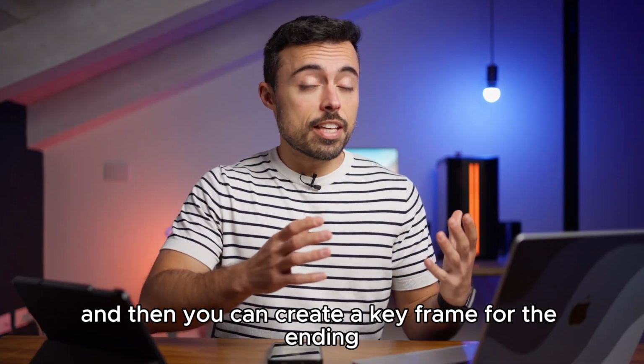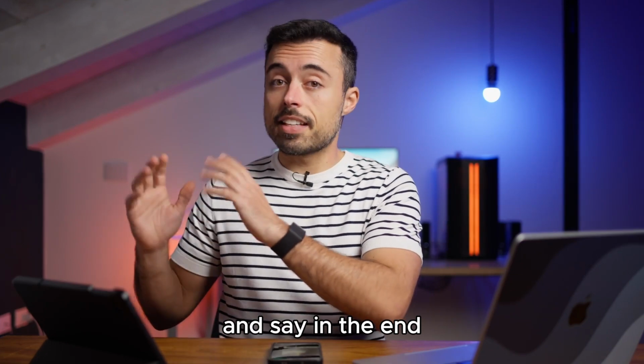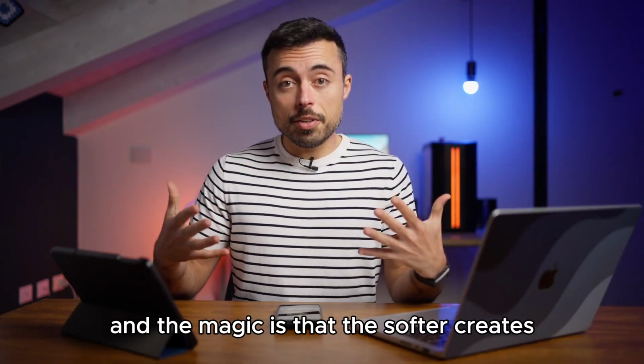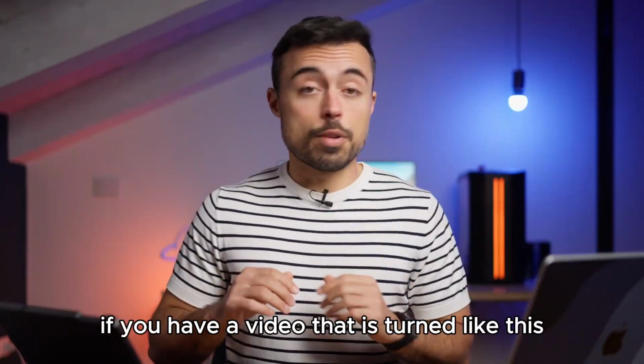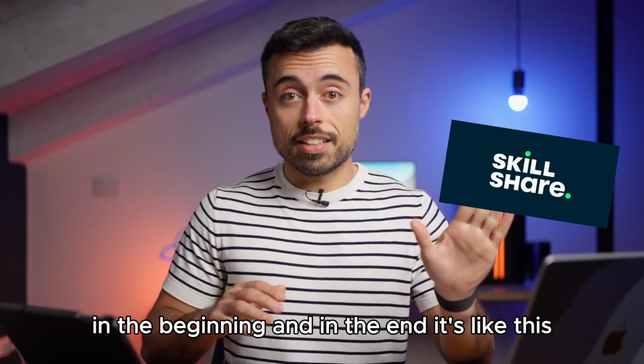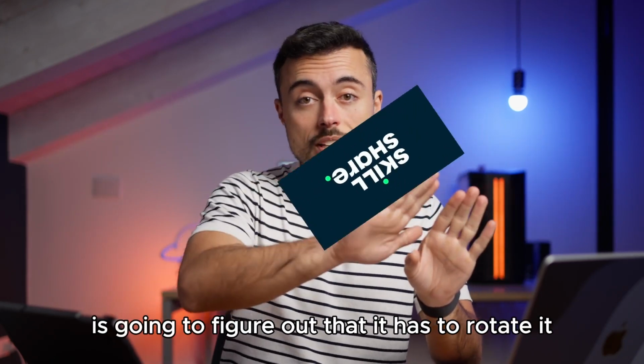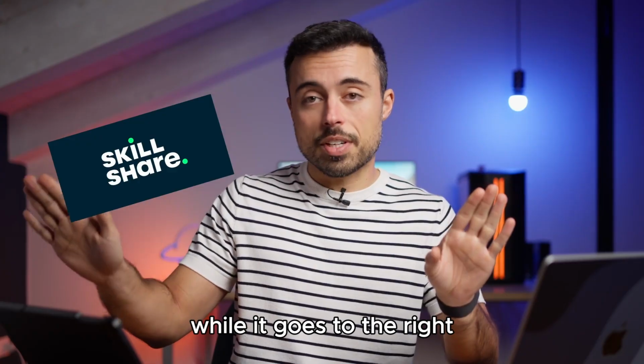And then you can create a keyframe for the ending and say, in the end, the conditions are going to be like that. And the magic is that the software creates what's in between. So if you have a video that is turned like this in the beginning and in the end it's like this, the software is going to figure out that it has to rotate it while it goes to the right.